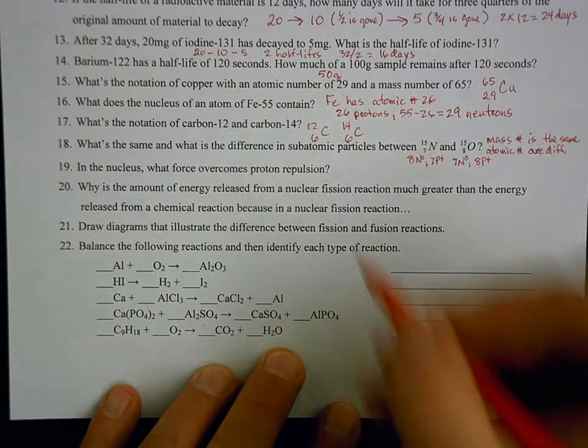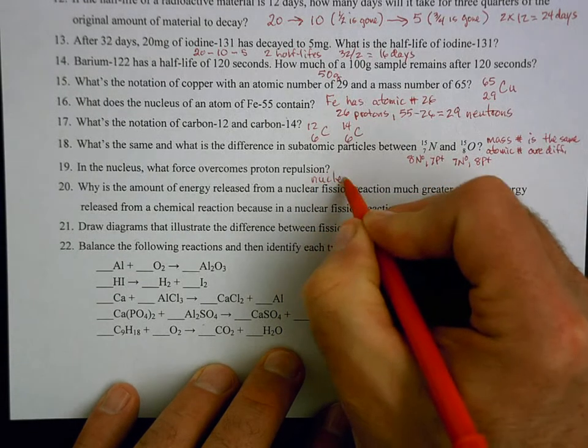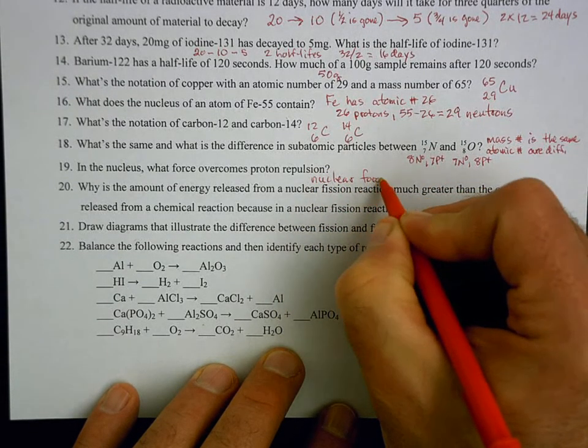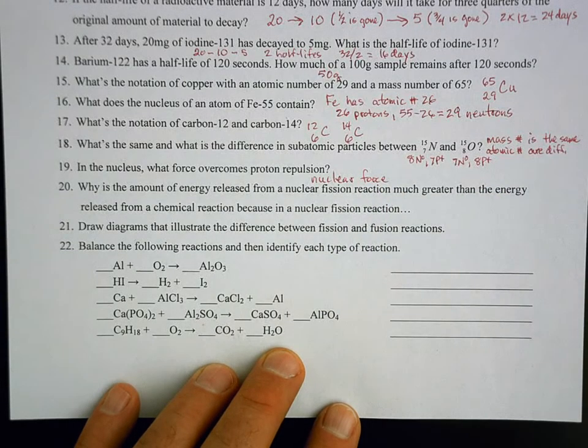The nuclear force is what keeps the nucleus together.